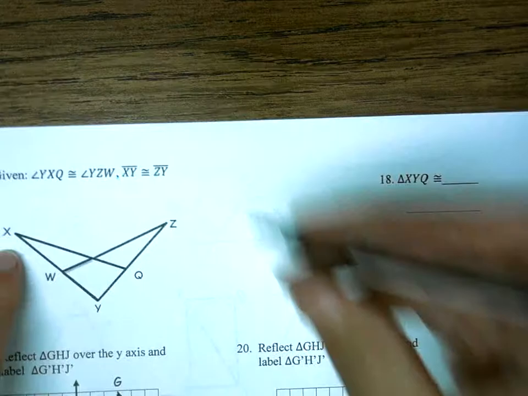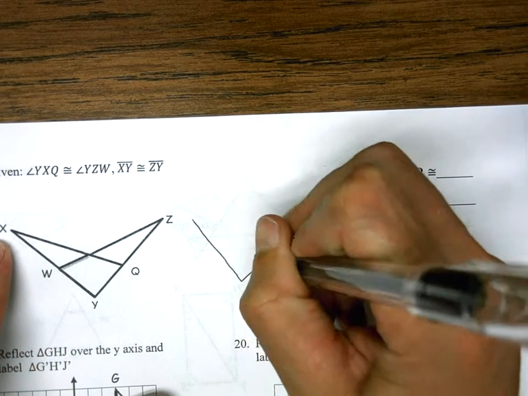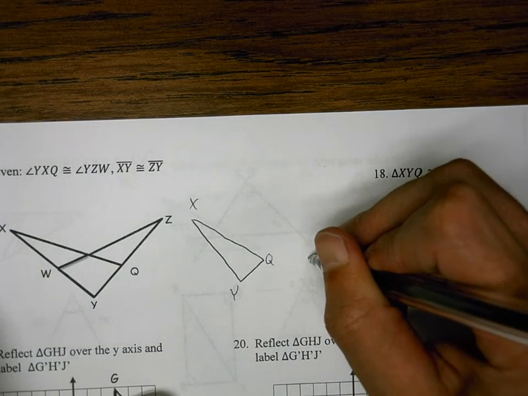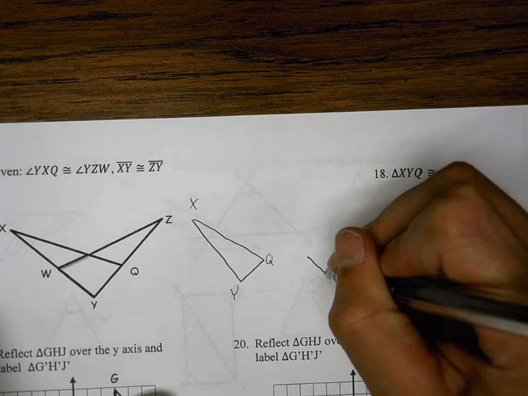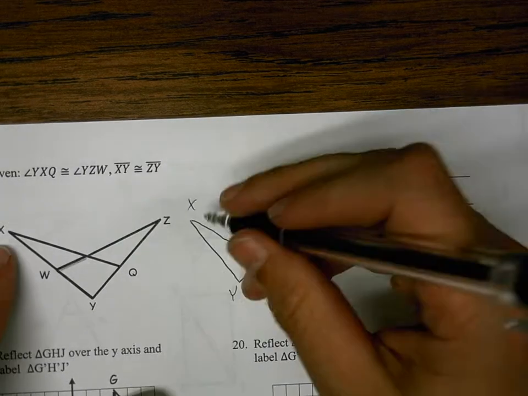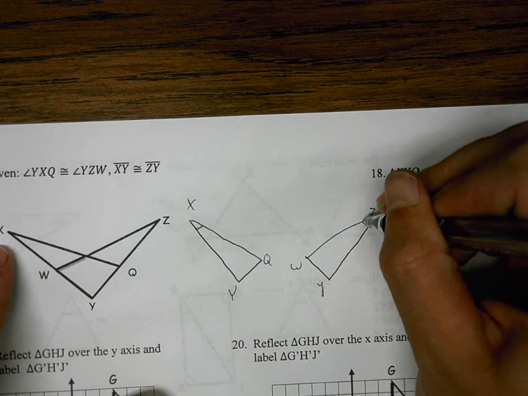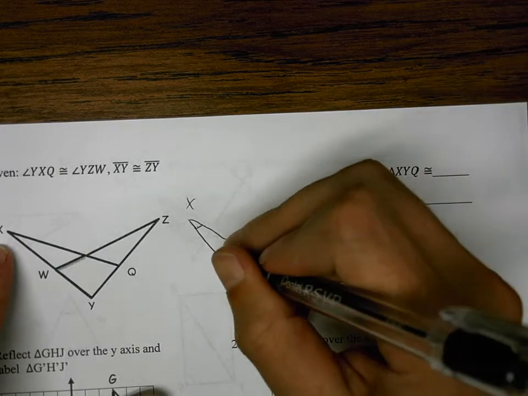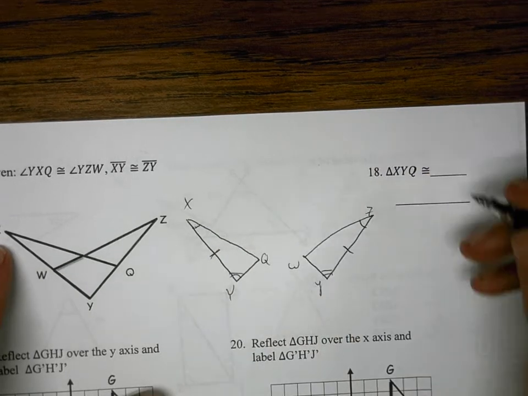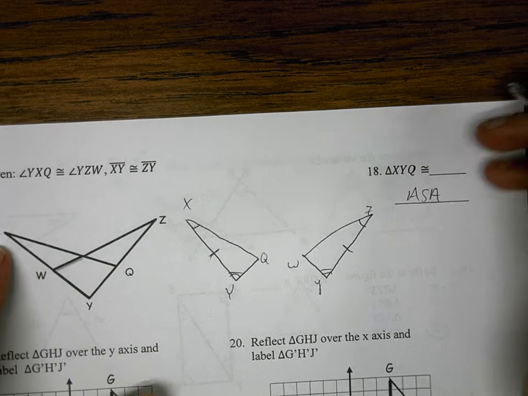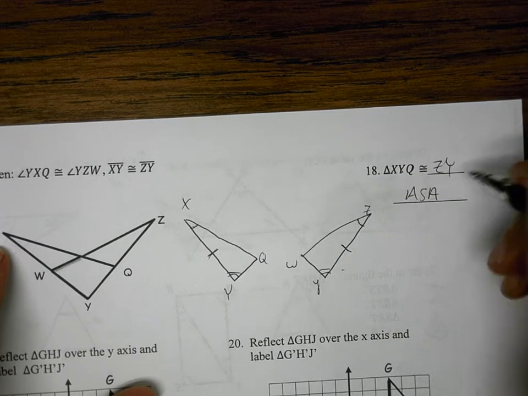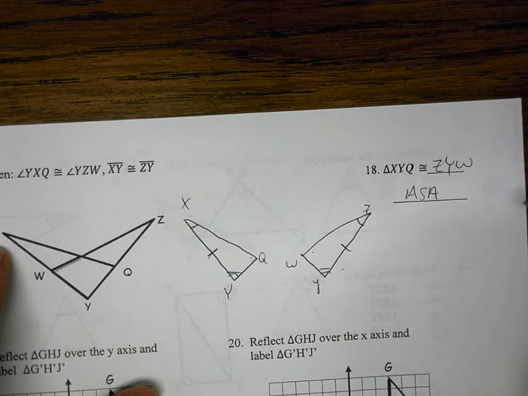18. So again, let's draw them separate. Here is X, Y, Q. And this is W, Y, Z. So YXQ is congruent to YZW. XY is congruent to ZY. And these guys are congruent. So this is angle side angle. X is congruent to Z. Y is congruent to Y. And Q is congruent to W. You kind of just go according to the markings.